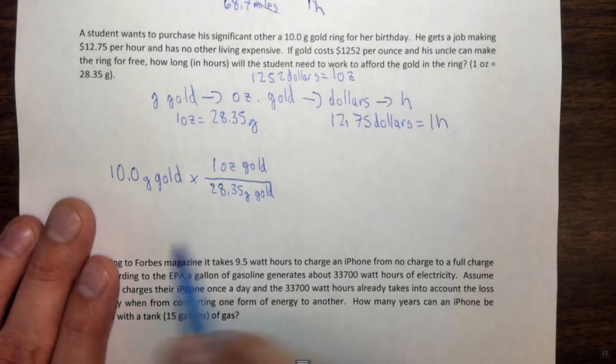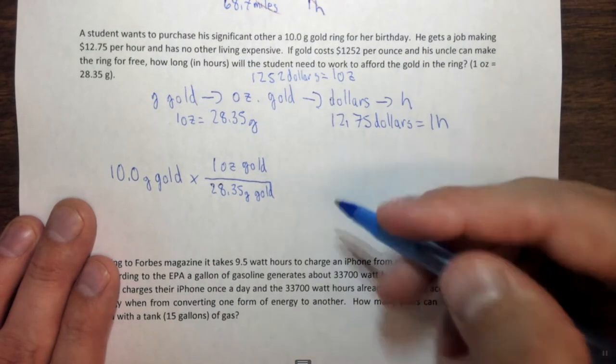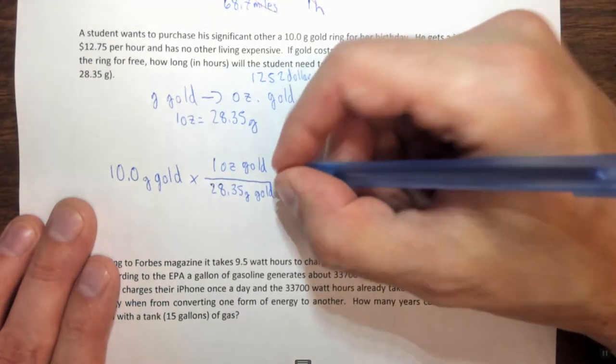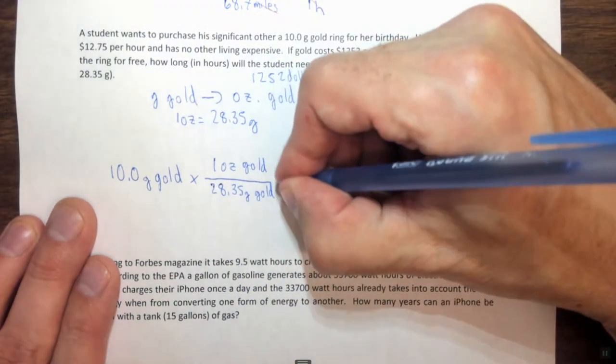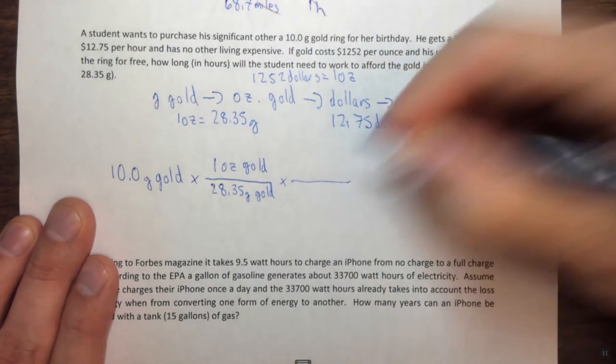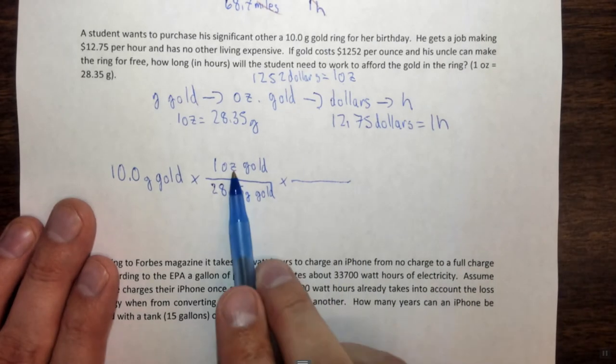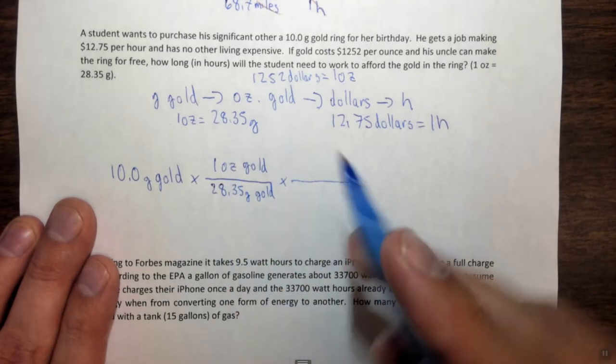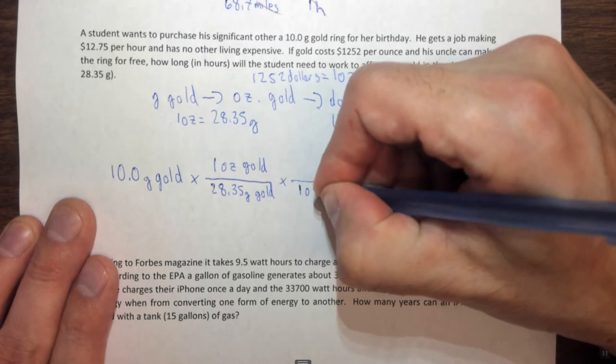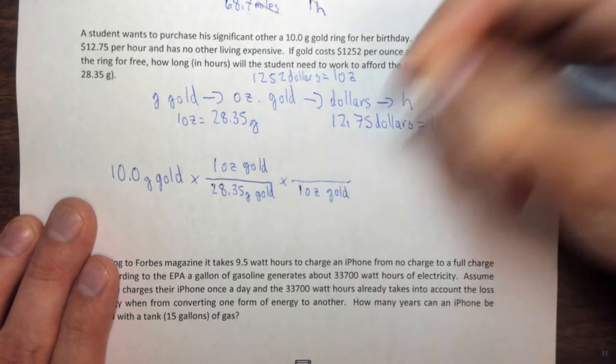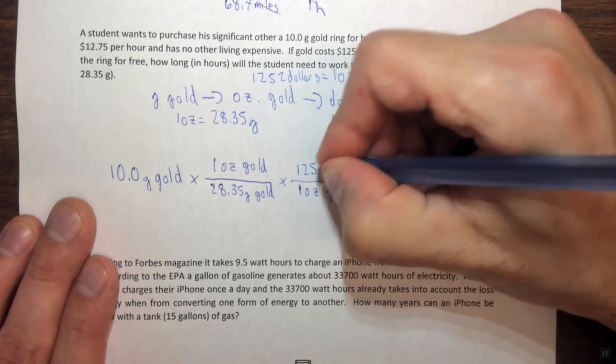So we know what it's ounces of or grams of, but it doesn't matter. The equality is the same. So now grams of gold will cancel out. Times. For our next one, we want to get rid of ounces of gold. Well, 1 ounce of gold costs $1,252.